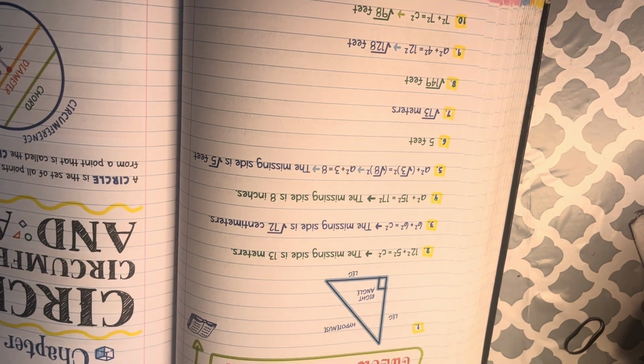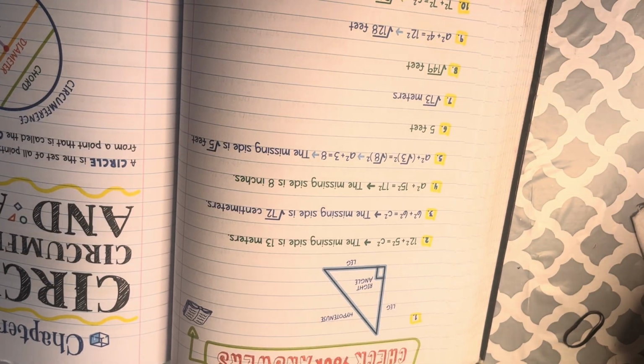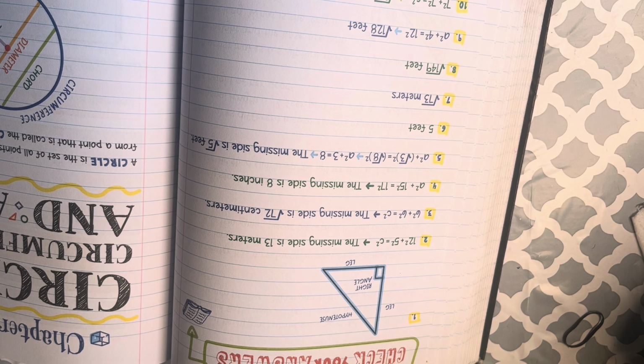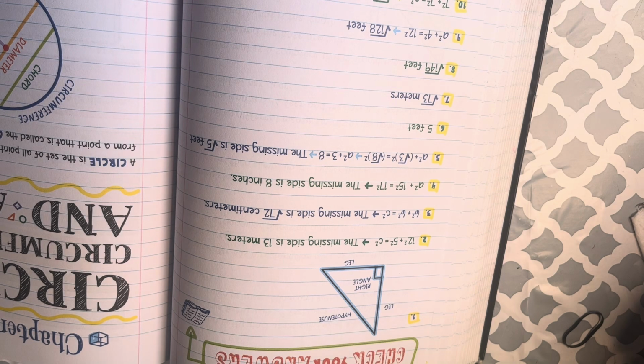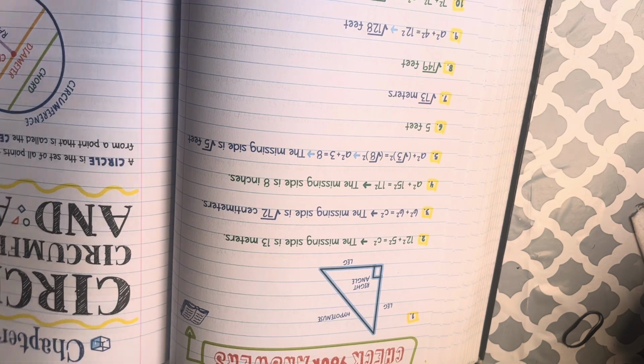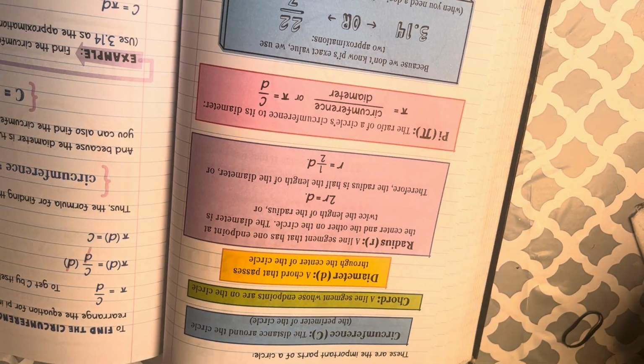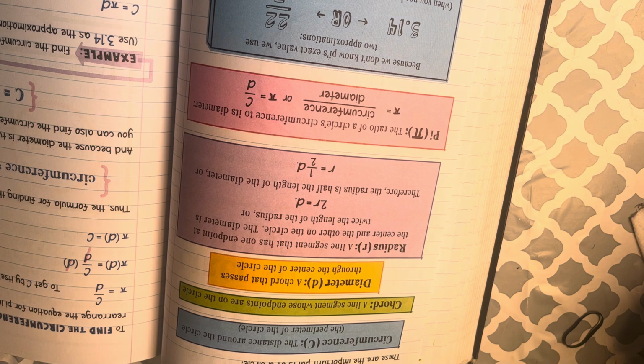Chapter 45. Circle. Circumference and area. A circle is a set of points that are equal distance from a point that's called the center. All the points that make up a circle are equal distance from the center. These are the important parts of a circle.